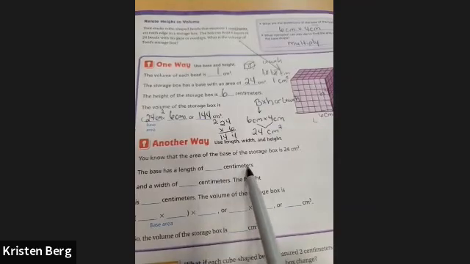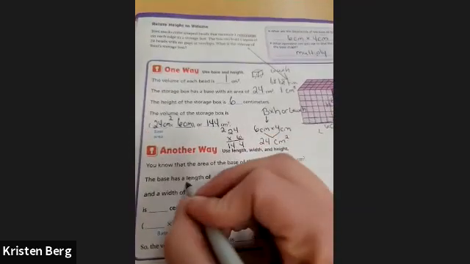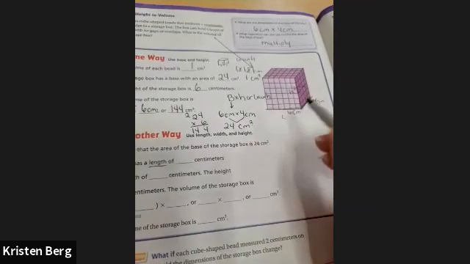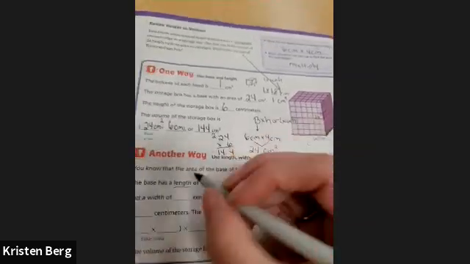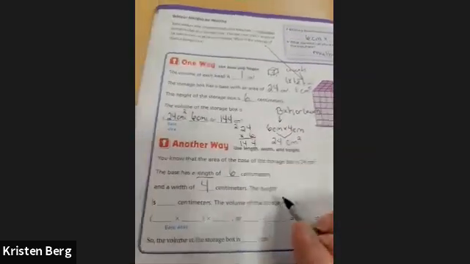Next, use length, width, and height. You know that the area of the base of the storage box is 24 centimeters squared. So the base has a length of how many centimeters? Well, we just wrote that here. The length is 6 centimeters. What is the width here? Well, the width goes back, and that is 4 centimeters. And then how high is this? Well, that is 6 centimeters.